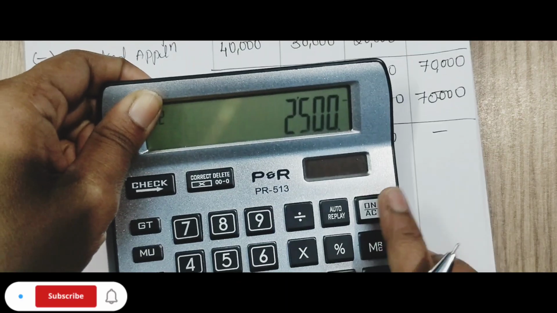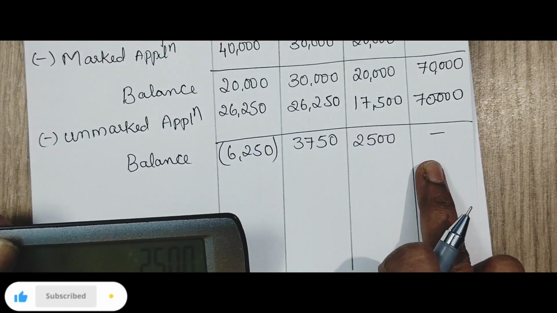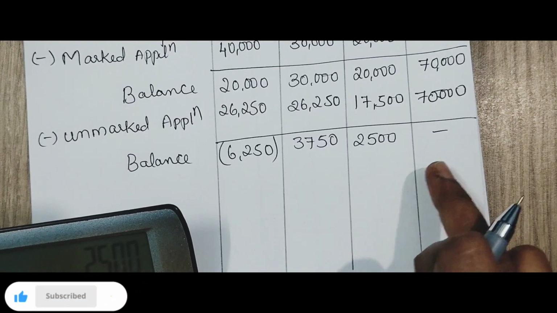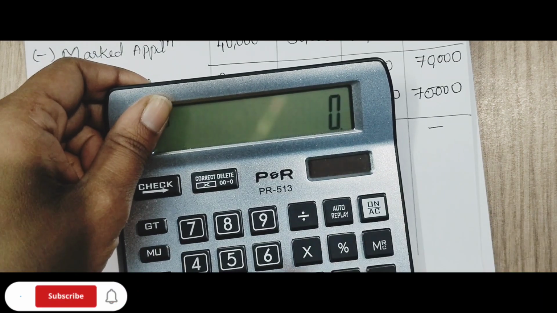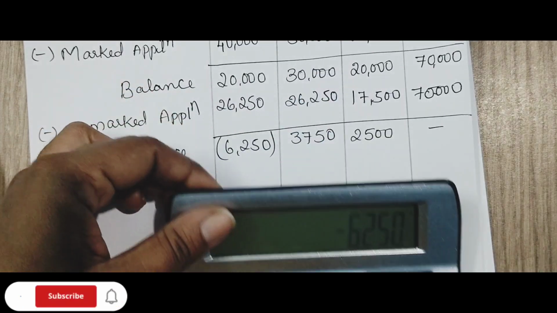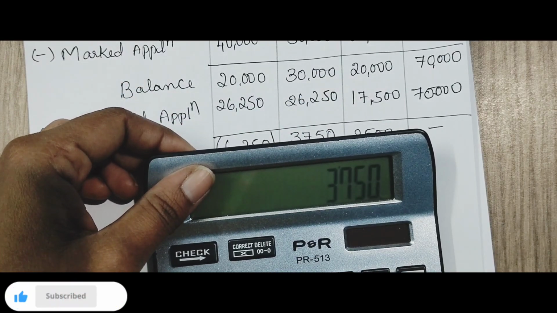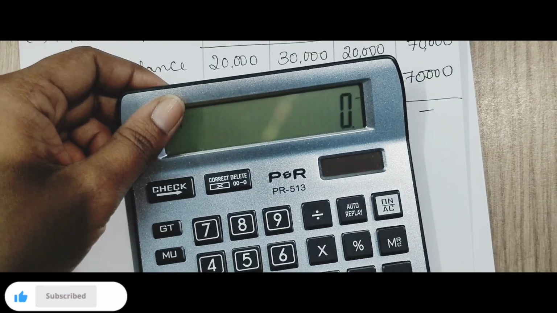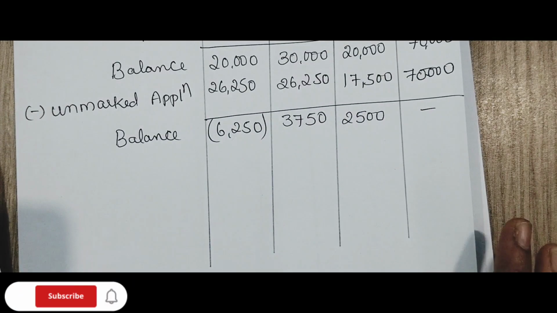So minus. Now you can see here 70 minus 70 you got nil, 0. So here also if you add and minus you have to get the same: minus 6,250 plus 3,750 plus 2,500. See, we got 0. So our answer is correct.